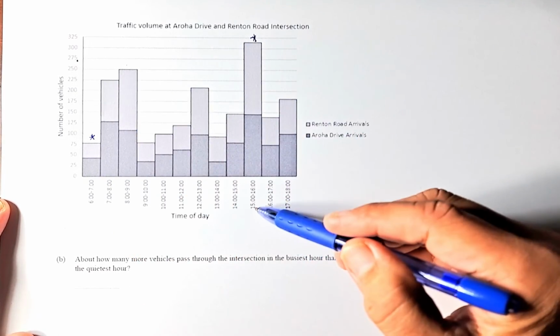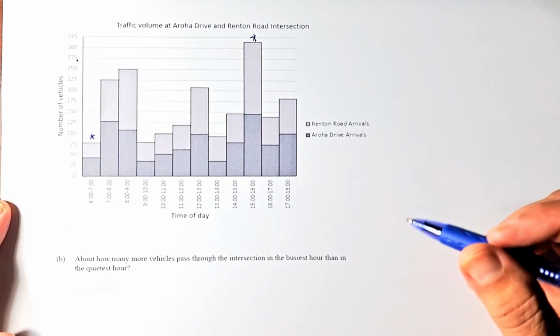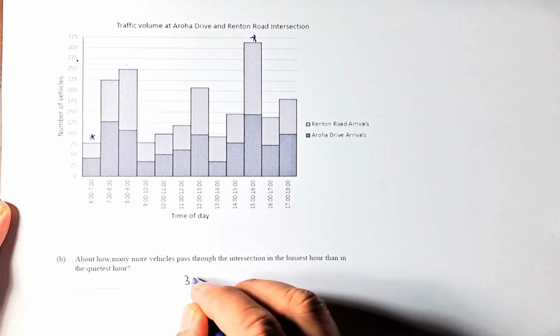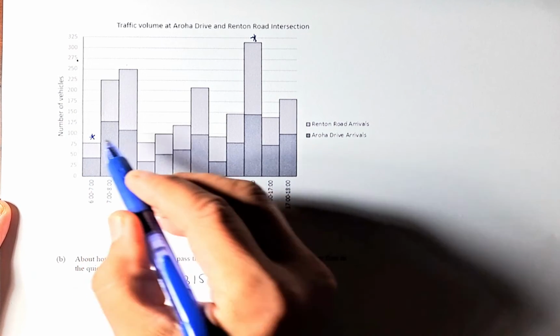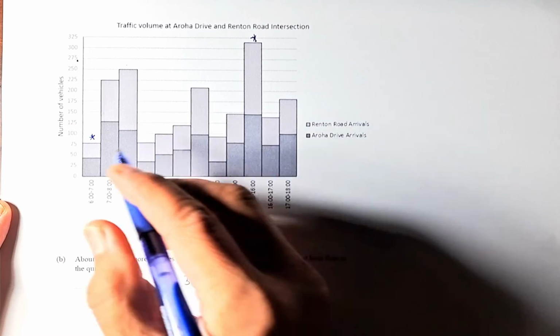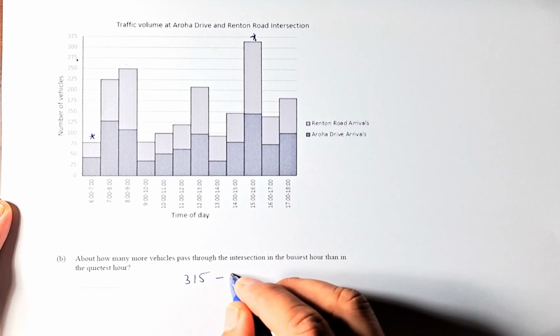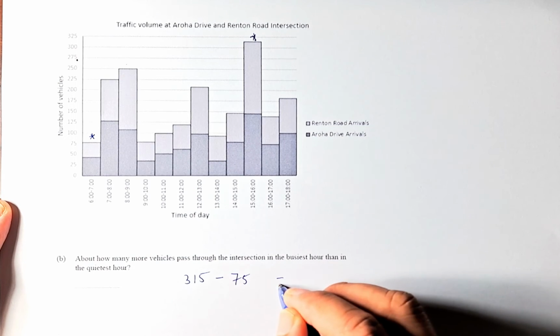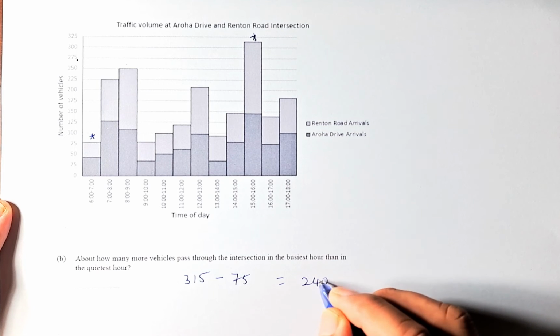So at 3 to 4 p.m., the number here is roughly around 315, so it's going to be 315 vehicles, and the quietest hour is 75 at 6 to 7, and also from 9 to 10. So we shall take one of them. So we take 6 to 7, which is 75. So 315 minus 75, and the answer is going to be 240 vehicles.